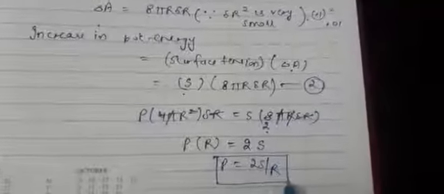Cancelling the common factors, del r will be cancelled, pi will also cancel, r will also cancel. Here it will be 2. So what is left? P into r equals 2 into S. So pressure is 2S by r. This is the excess pressure inside the liquid drop.